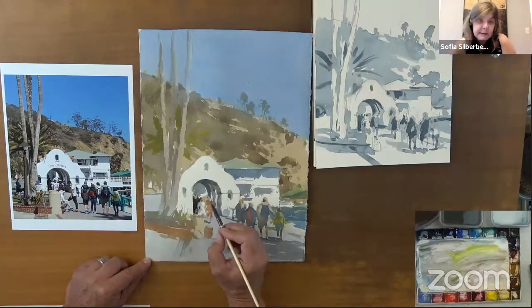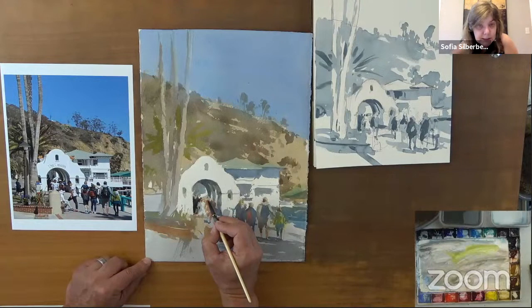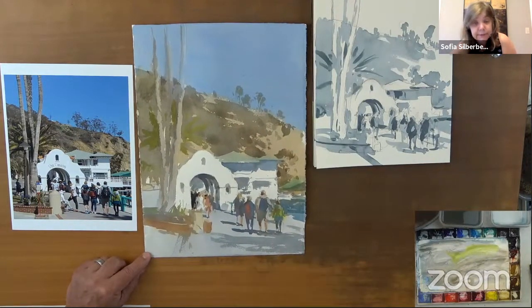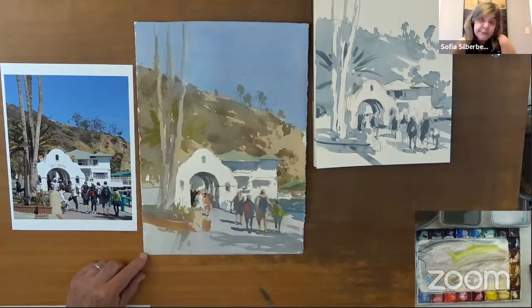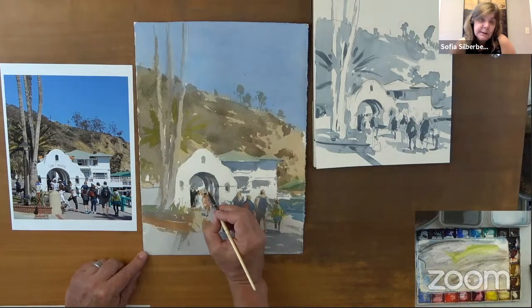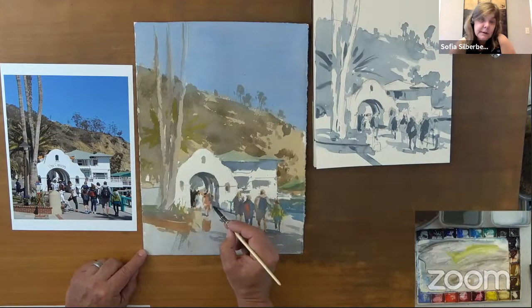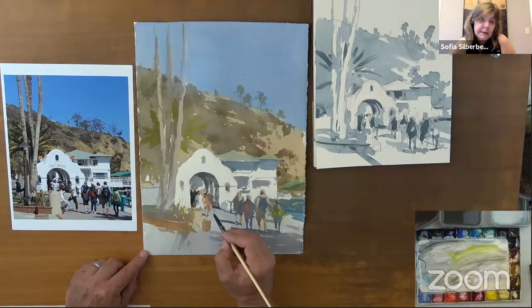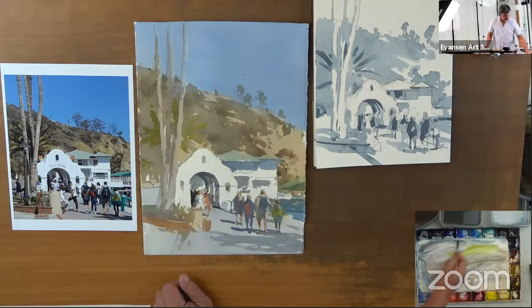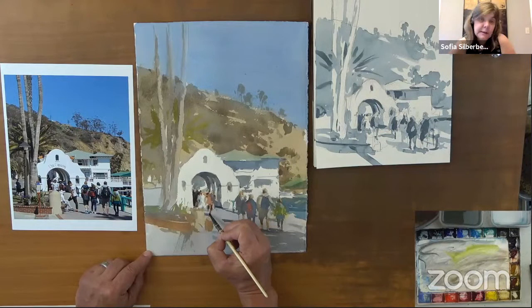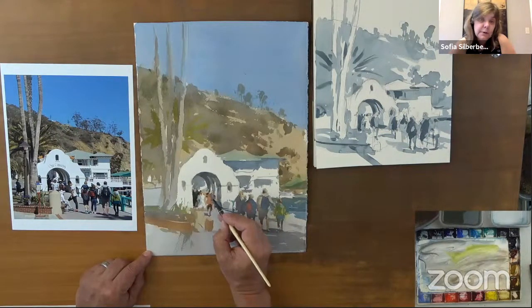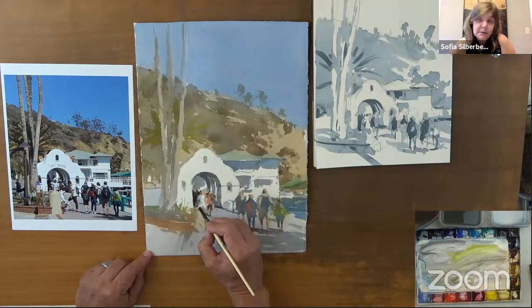Trying to stick to my value study plan of attack here.